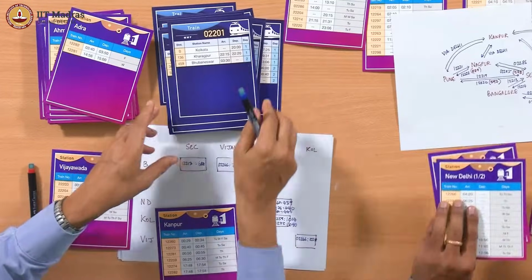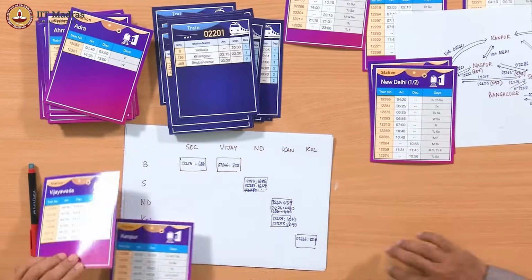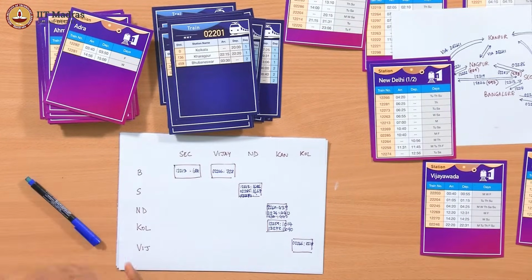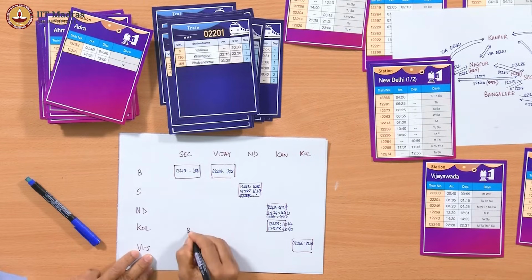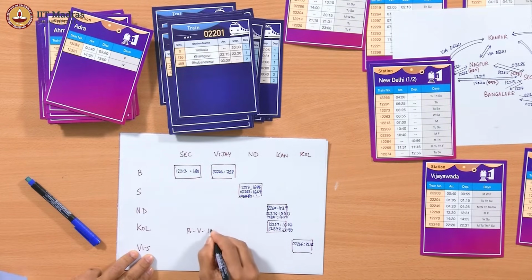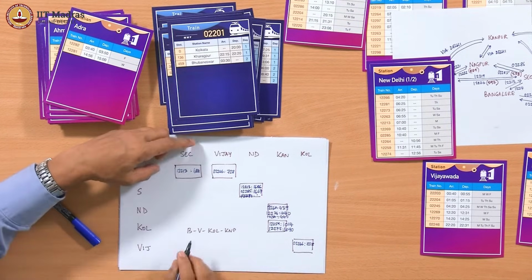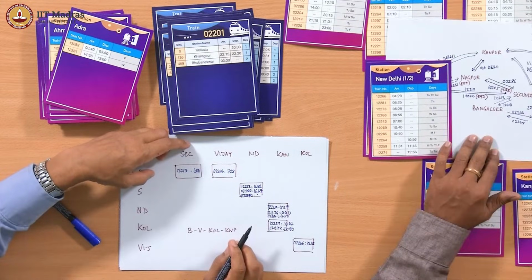Okay. Now we don't need the cards. So we now only need the graph and the table. So now we know that if we do Bangalore, Vijayawada, Kolkata, Kanpur, right, then we have Vijayawada. Is that what we want to do? Bangalore, Vijayawada, Kolkata, Kanpur. Yeah.